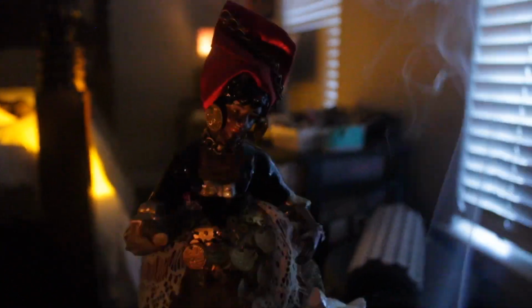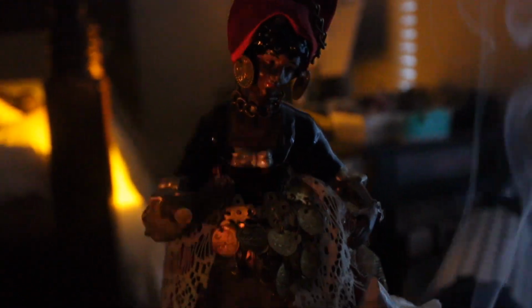Create an altar for your spirit. Say your spirit's name. Make it as personal to you as possible. Remember, your belief is pushing the spirit. I'm a huge fan of statues. So here's one of the statues I have for one of my spirits. You can utilize jewelry. Again, you can use photos. You can use a vase.